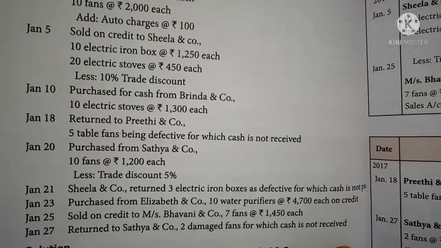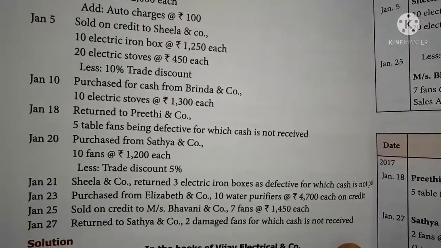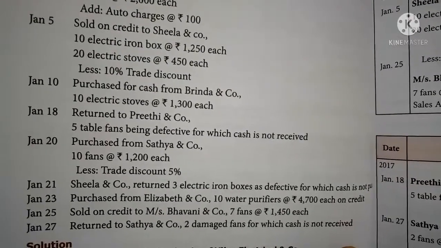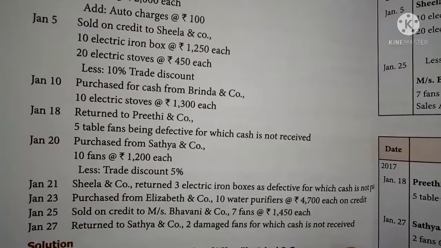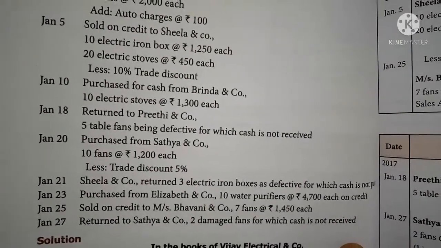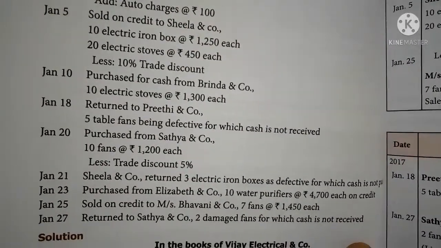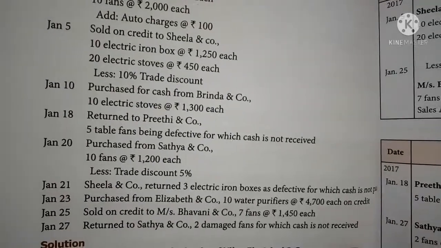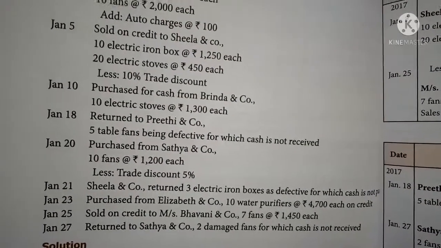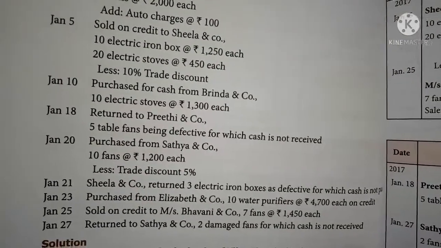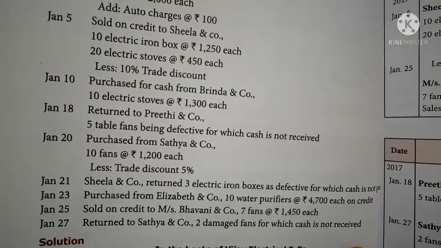January 23, purchase from Elizabeth and Co. 10 water purifiers, 4,700 each on credit. It is also a credit purchase of goods, so it should be taken to the purchase book. Sold on credit to Mrs. Bhavani and Co. 7 fans, each 1,450. It should be taken to the sales book.